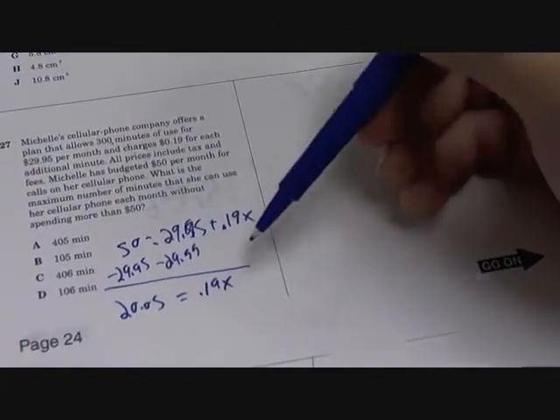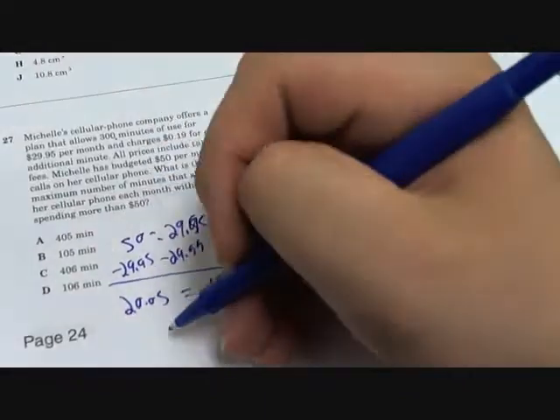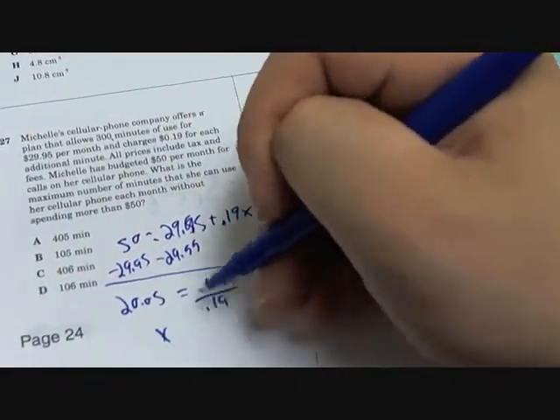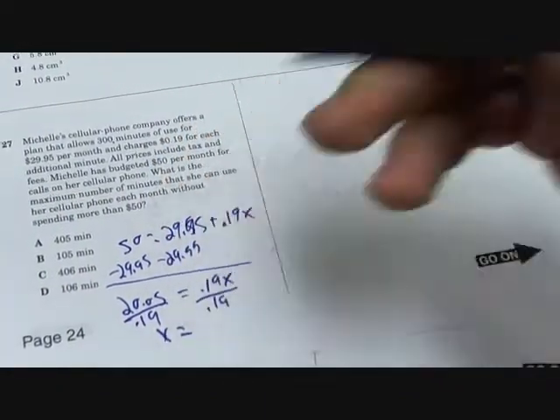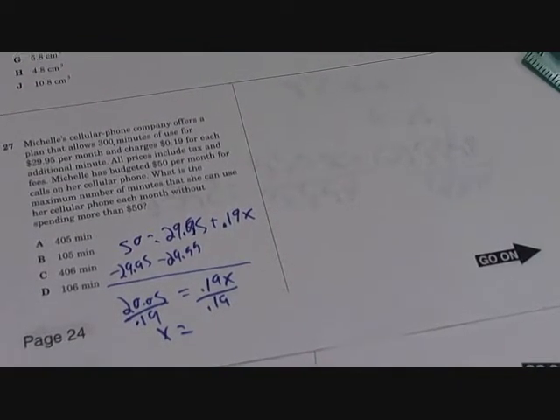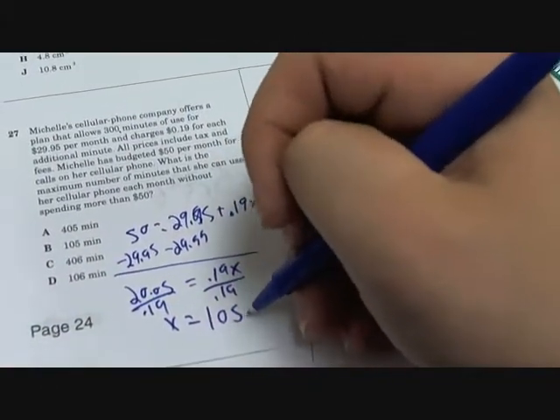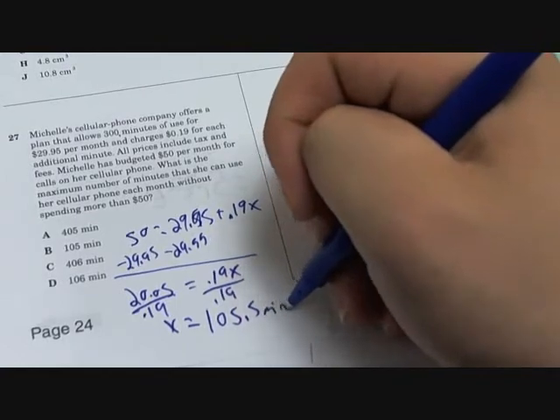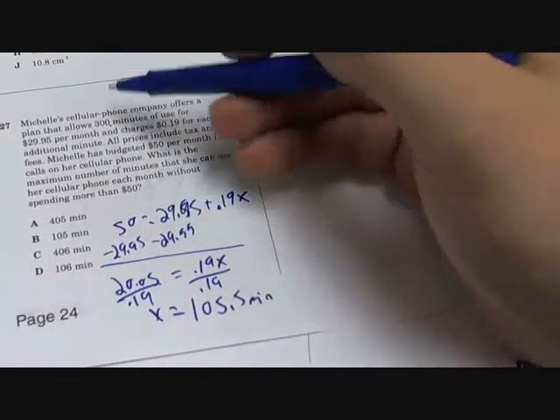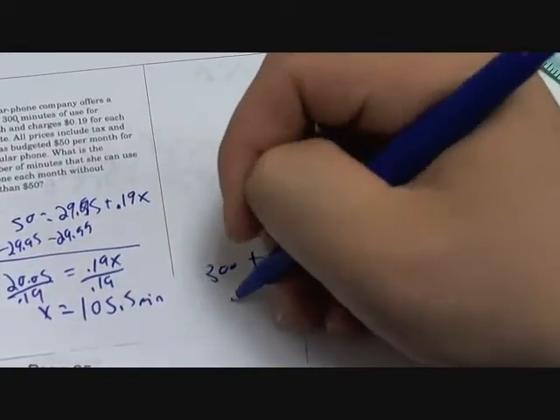So how many minutes can you get? We have $20 worth. Each minute is about 19 cents. So you solve for x. So you divide by 0.19, divide by 0.19. X is equal to, so 20.05 divided by 0.19 is about 105.5 minutes. So she gets 300 minutes for $29.95, so it's 300 minutes plus the additional 105. So the answer is 405. It's A.